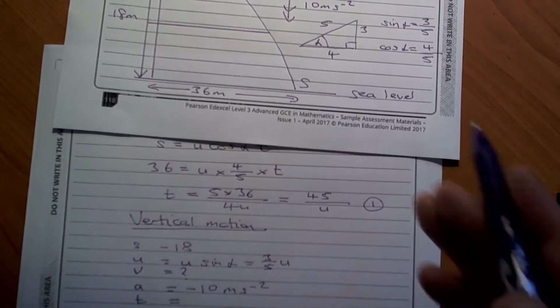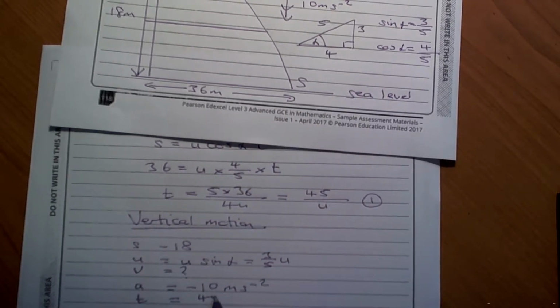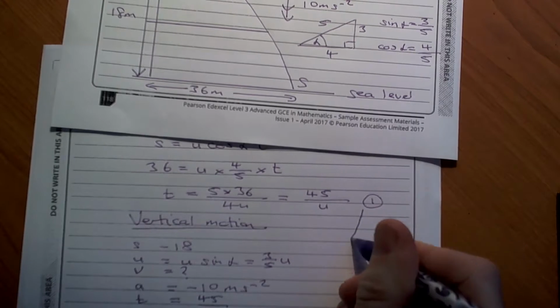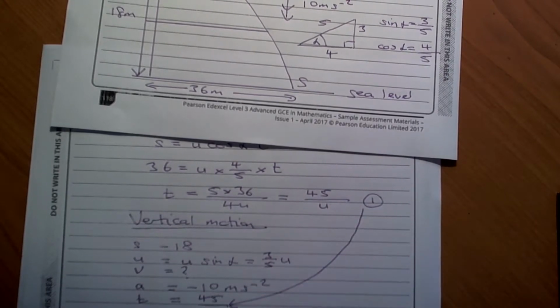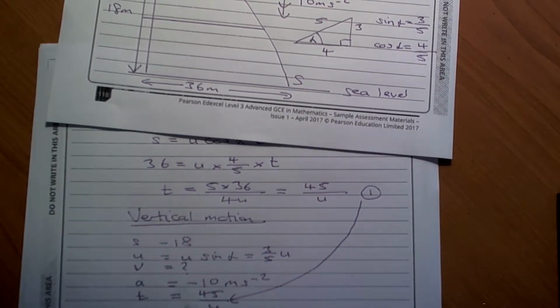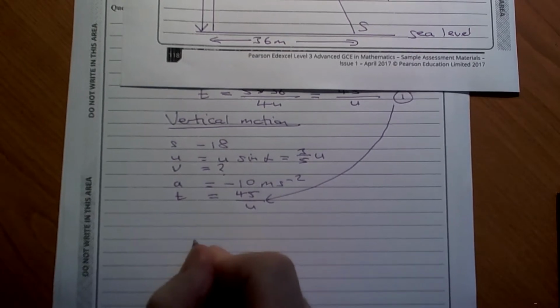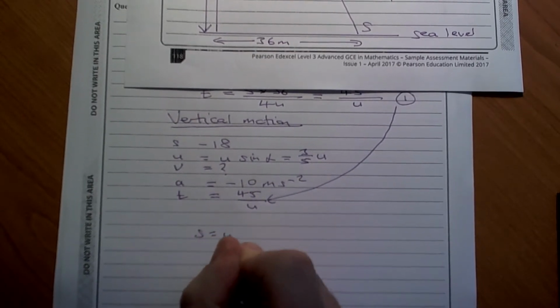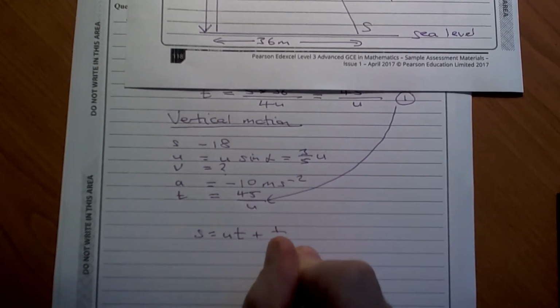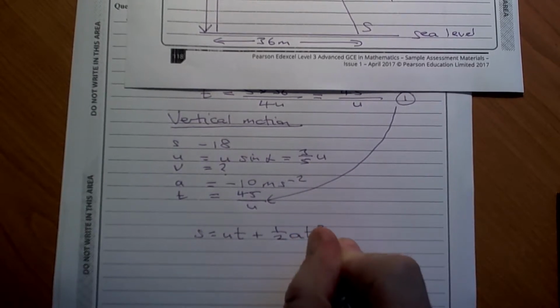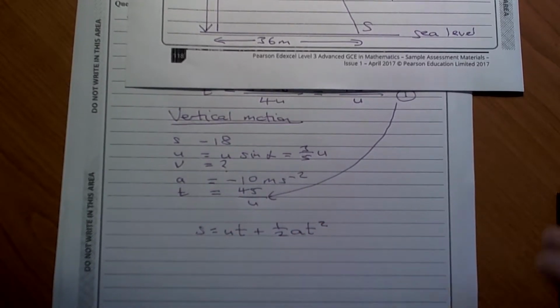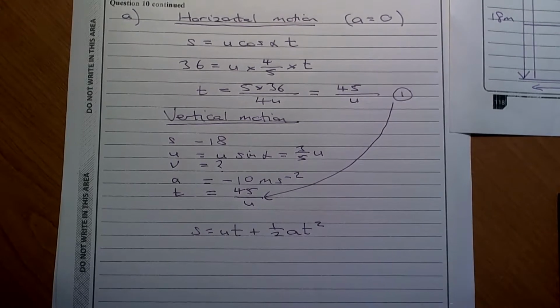The time to get there is 45 over u. So that's where that comes in there. So which equation are we going to use? Well, we've not got v. So the equation, you need to learn these quite well for the exam, you need S equals ut plus a half at squared. And we're going to substitute the relevant things into there now.